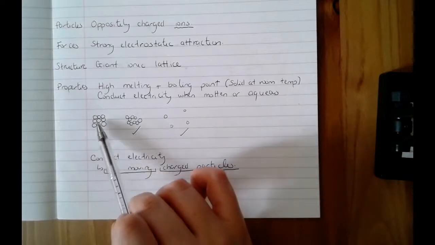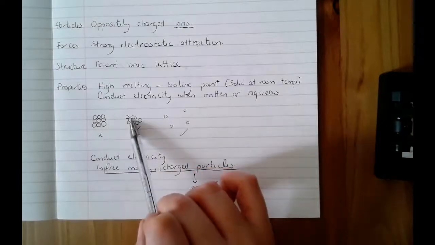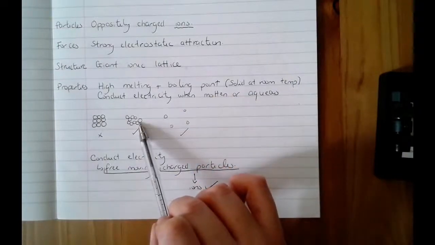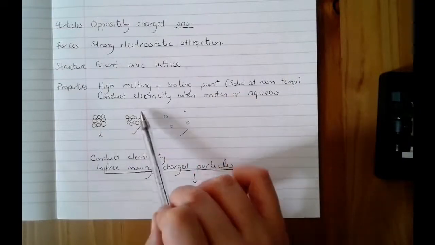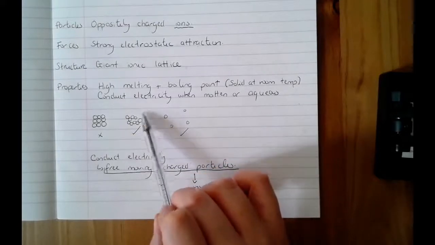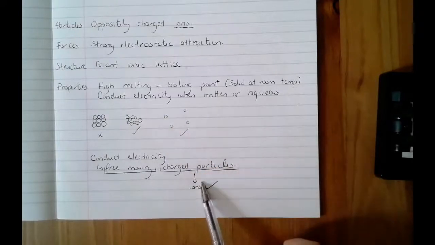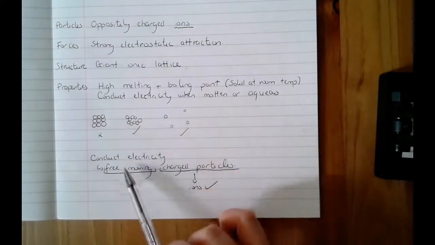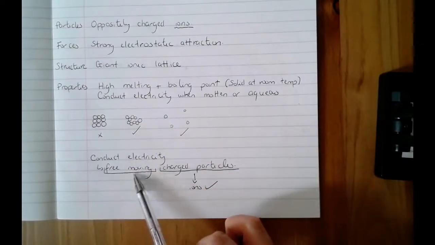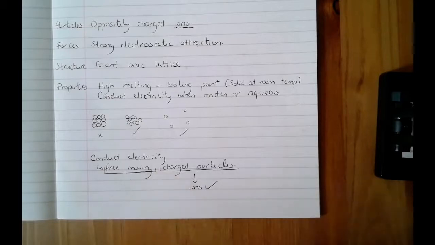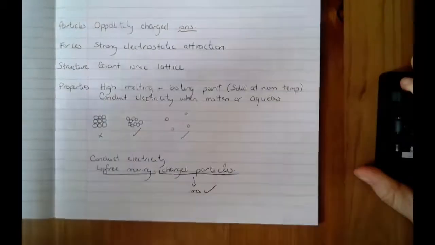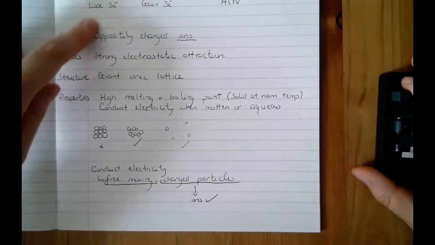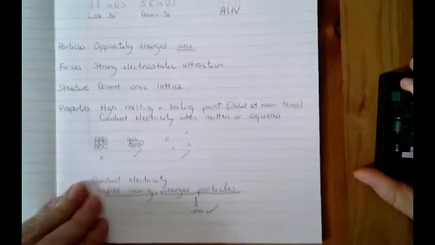However, if you took your solid and you melted it, so molten, or you dissolved it in water, you're putting your ionic compound into a liquid form. And in liquid form, you've still got your charged particles, you've got your ions. And in liquid form, those particles are free moving. Because they can move freely, they can conduct electricity. So what I've just gone through, the particles, forces, structure, properties, they are true for all ionic compounds.